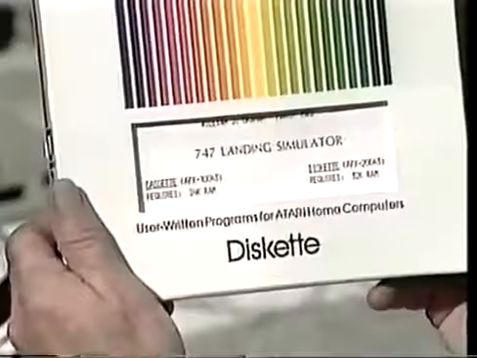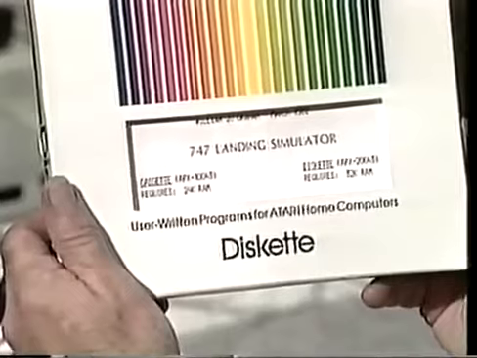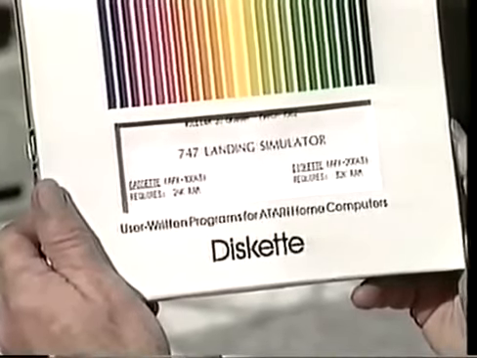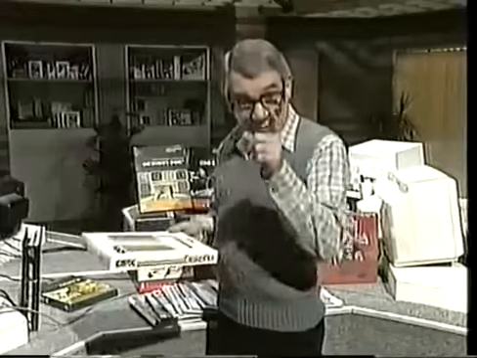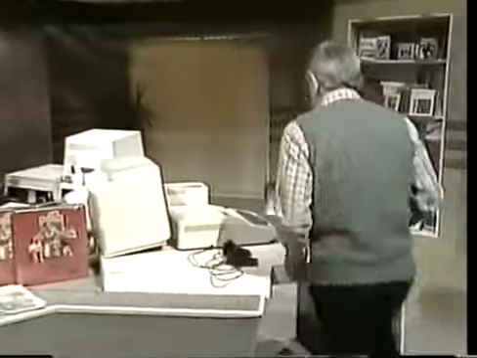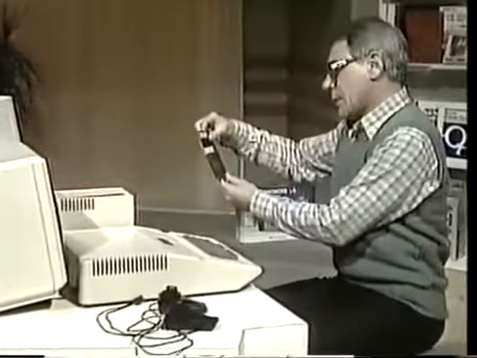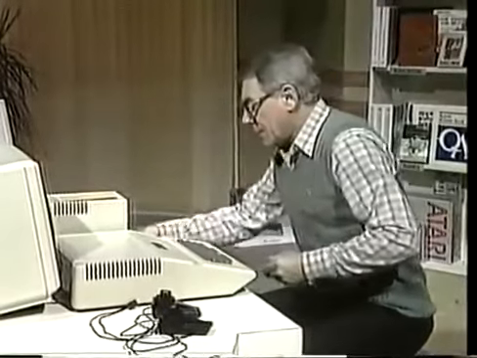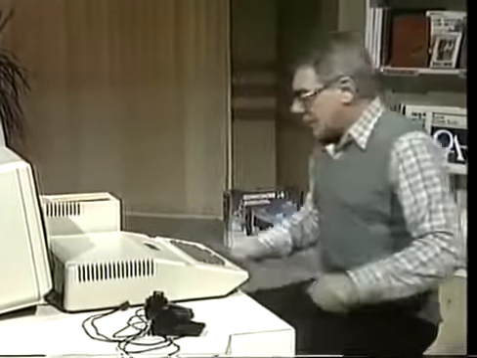Oh, yes, here we are. 747 landing simulator. That looks interesting. Or would you rather fly a helicopter? Now you're talking. Well, then check the disc on the Apple. Okay. Here we are. Choplifter. You'll need game paddles for this program.